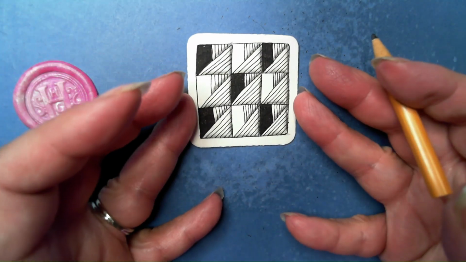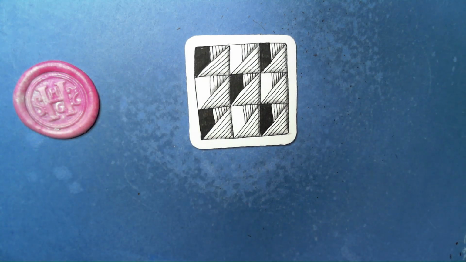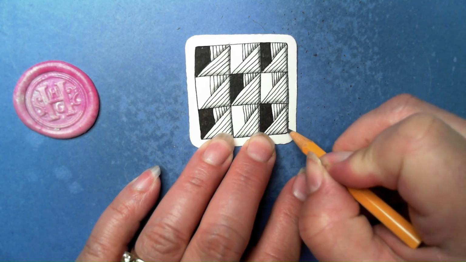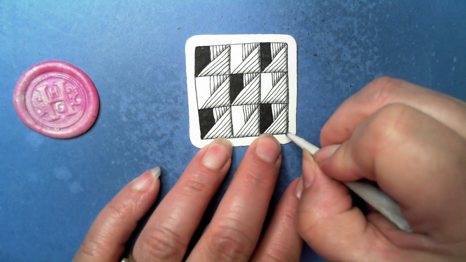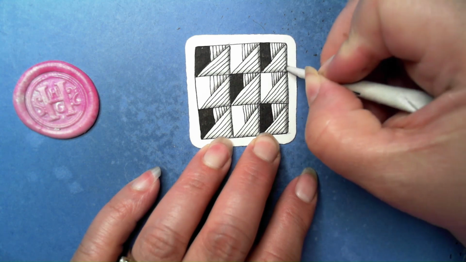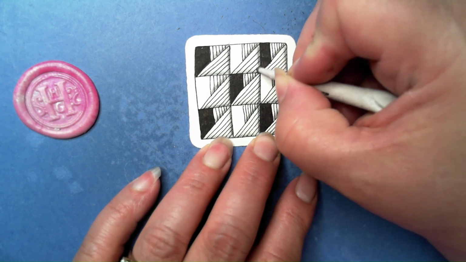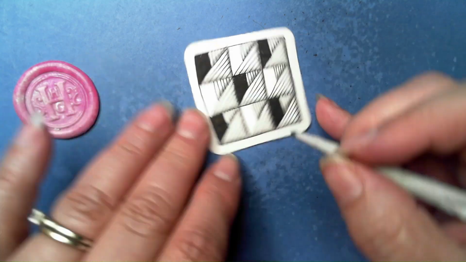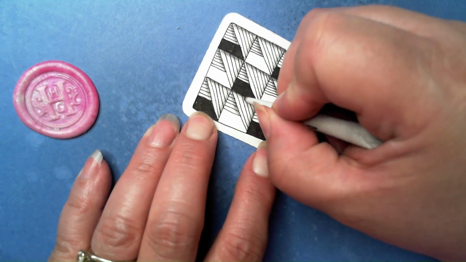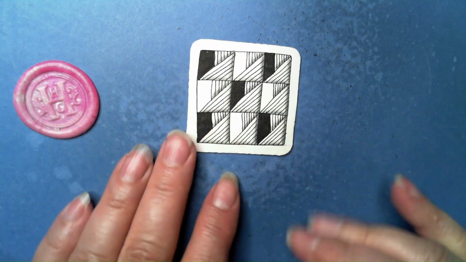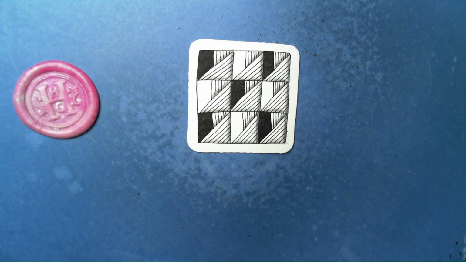Because I already have the gradient built, I don't necessarily have to bring that out, but I think I'm going to, just a tad. So I'm just doing more of an up and down motion, a scooching. That's what I like to call it. I'm scooching the graphite.